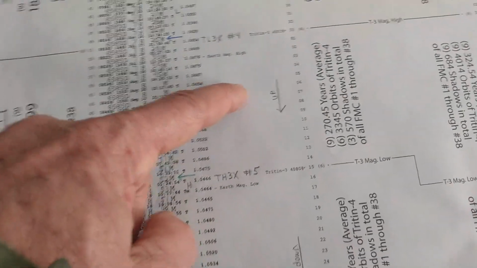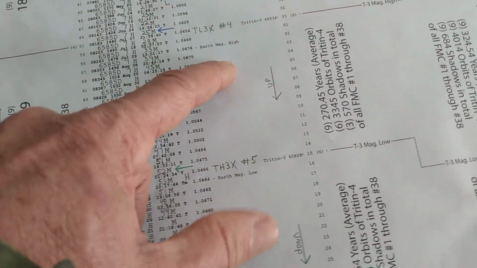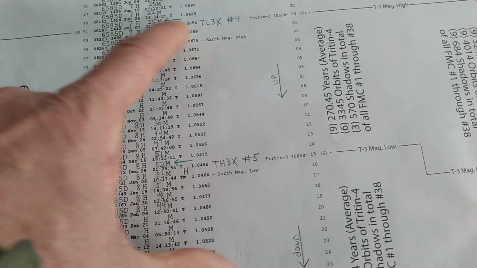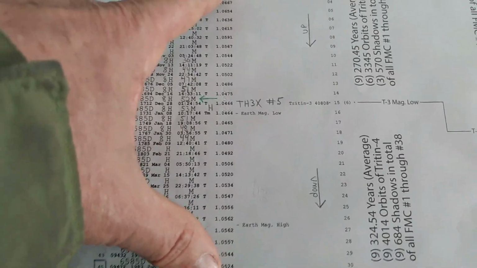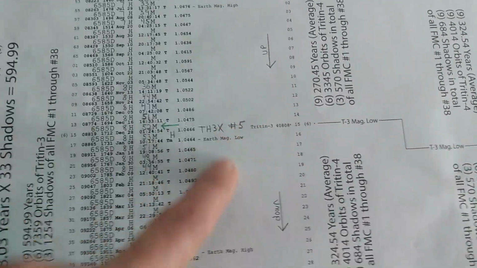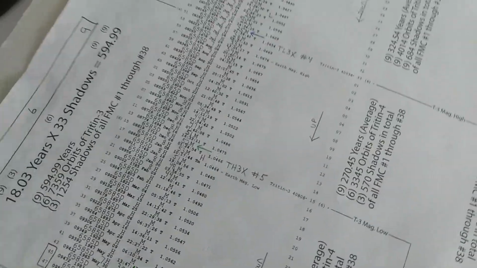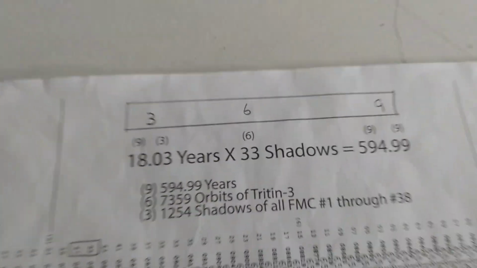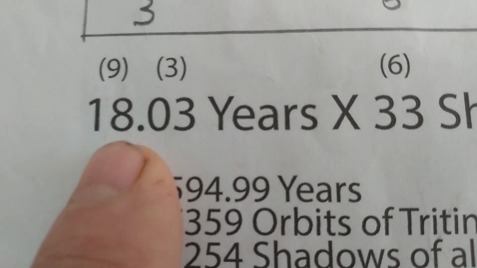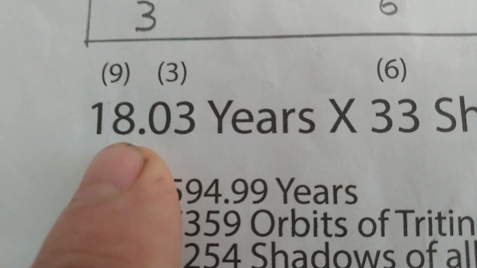So what we have here is when you combine a 15 to an 18, you're going to get 33 eclipses in total right there, from one position here to its next position down here. It's going to be the 15 plus an 18. And that 15 plus that 18 comes out to, well, this right here. There's the 33 eclipses. And each one of these has an average of 18.03 years.